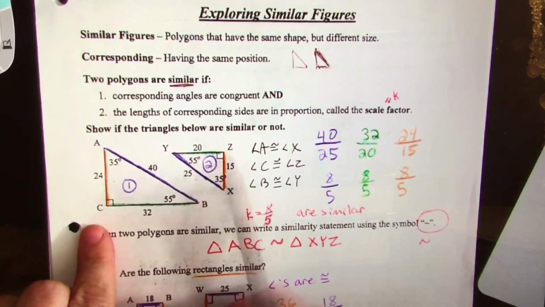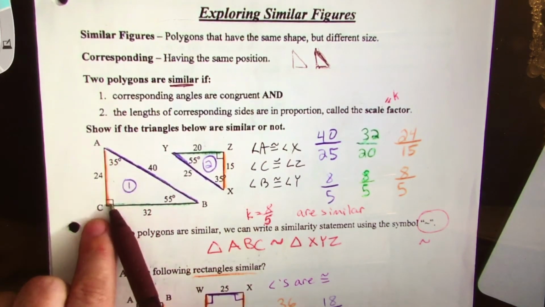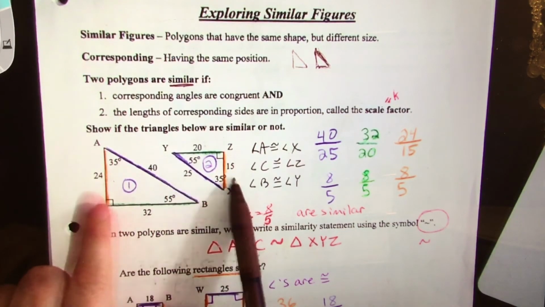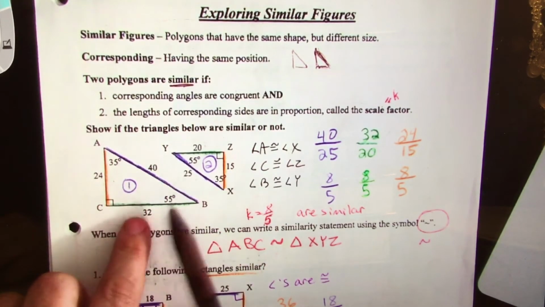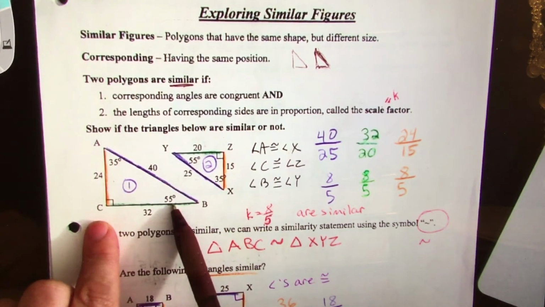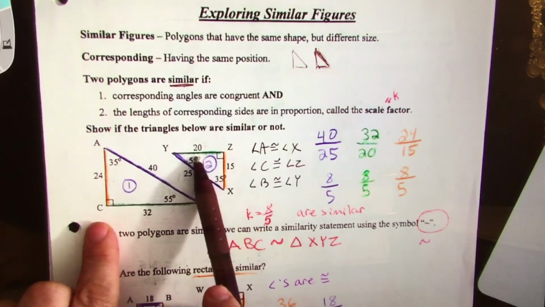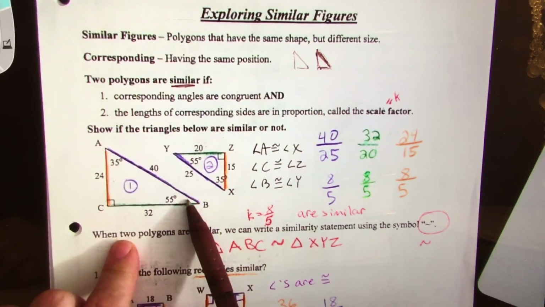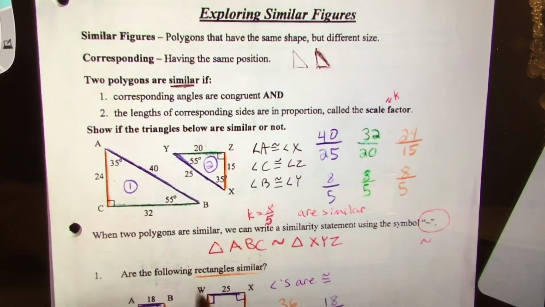They're both 90-degree angles. So from A to C, I colored in orange, and from X to Z, I colored in orange too. That way I could easily see which sides were proportional. And I did the same thing from C to B. I went from a 90-degree angle to a 55. So up here, a 90-degree angle to a 55, Z to Y. I did that in green. And then that left my hypotenuse for both of these triangles. It's in a blue-purple. I can't really tell. I think I did it in purple pencil.